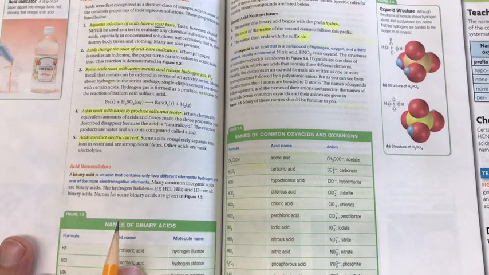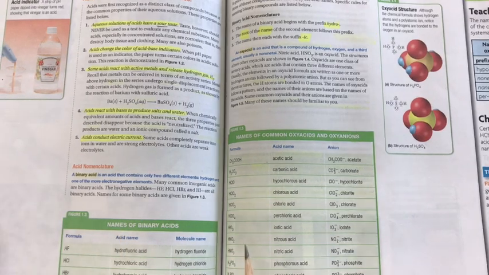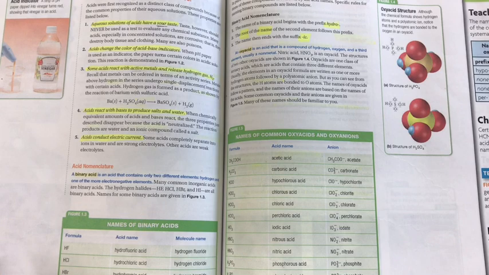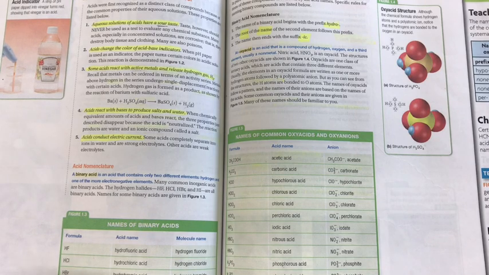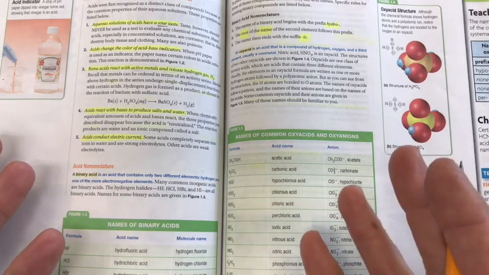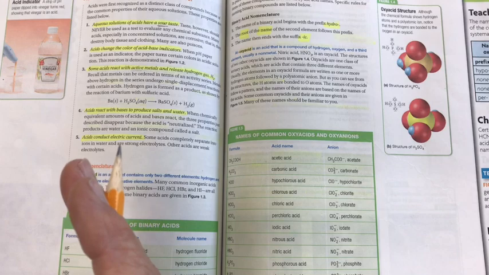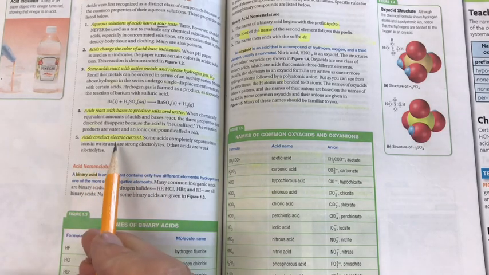Acids also conduct electric current. Why would acids conduct electric current? Well, from the last chapter we learned that acids and bases are electrolytes. That is, when they get into water, they will form ions, and those ions are what make it possible to carry a charge, and so they will conduct electric current.